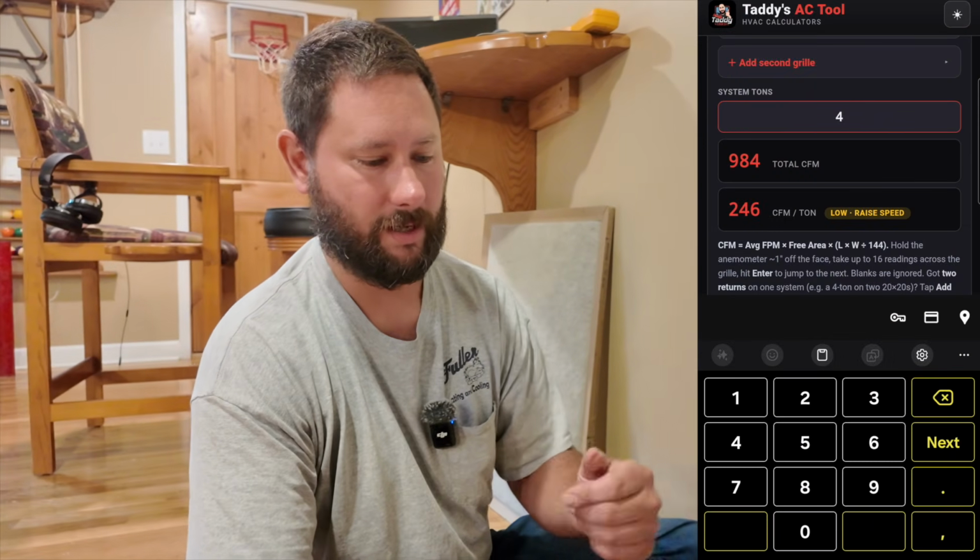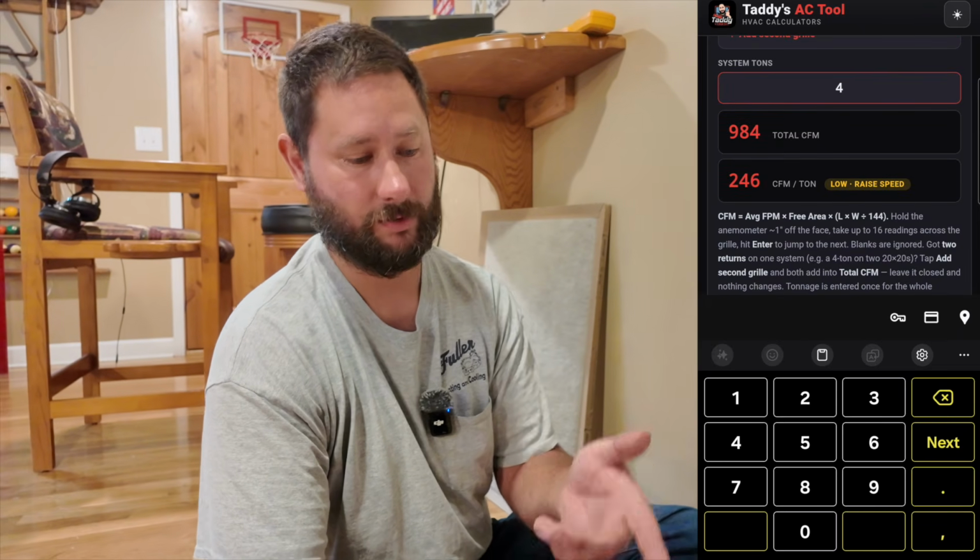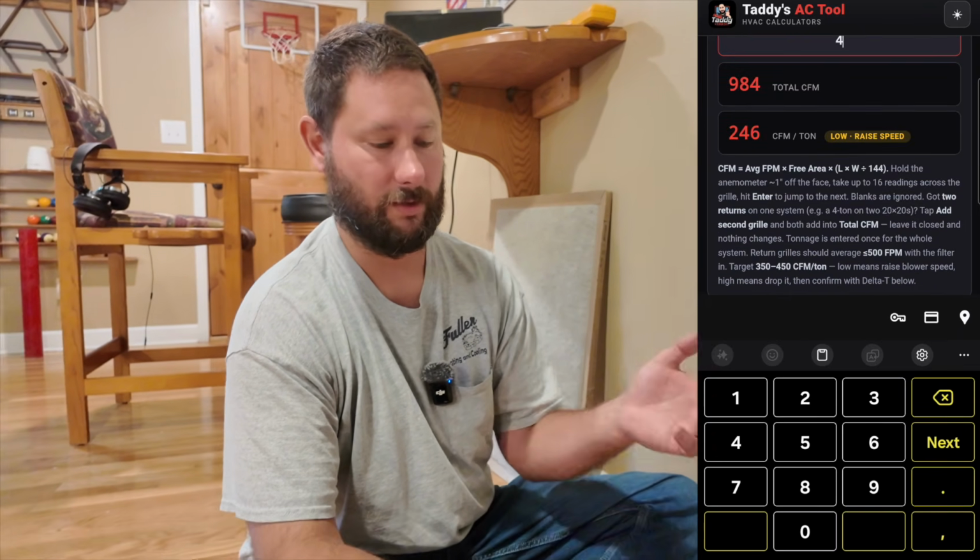And this is added value too. So we're in the calculator right now. You can see total CFM was 984, way too low. It tells us with our tonnage input, 4 ton, that our airflow is low. We need to raise the speed. We can go on down.